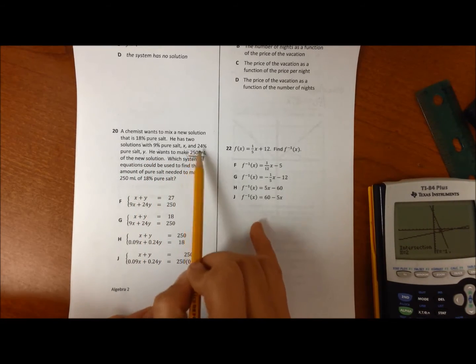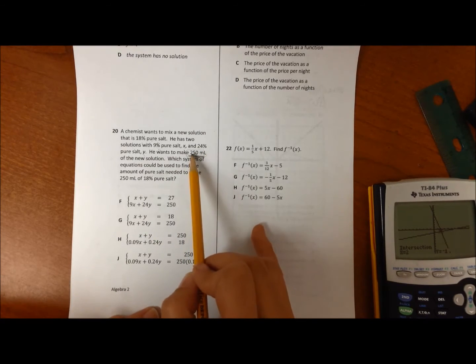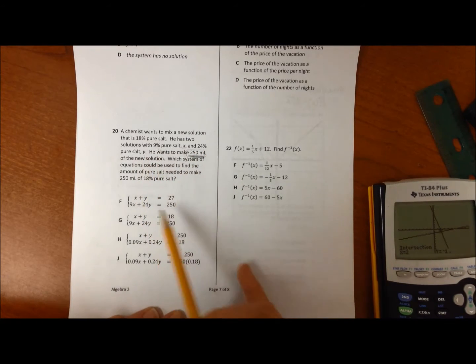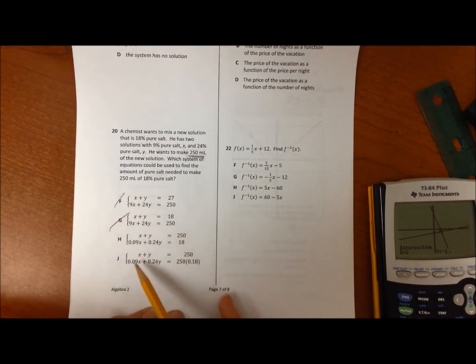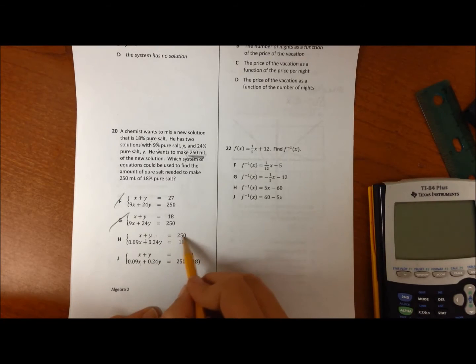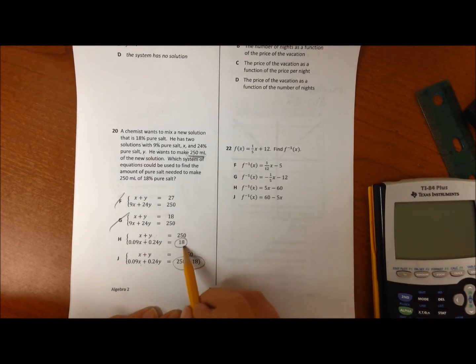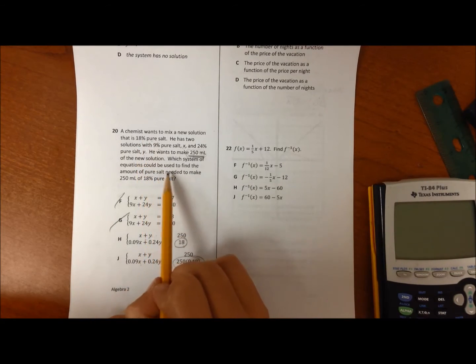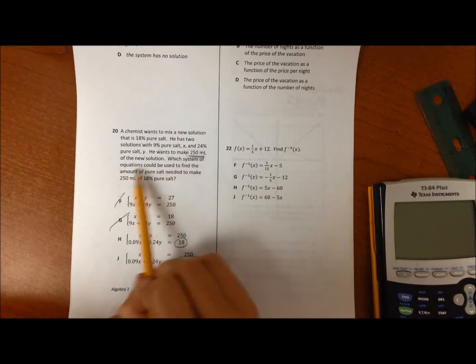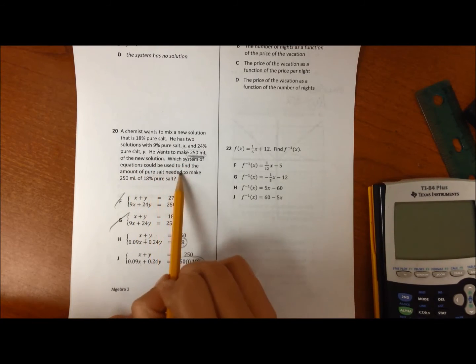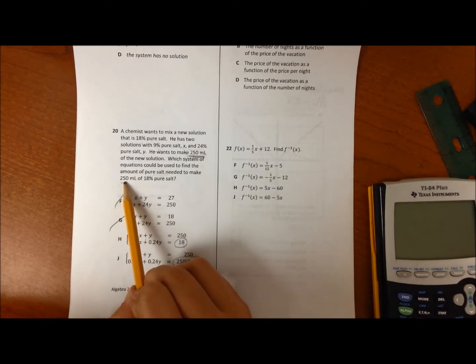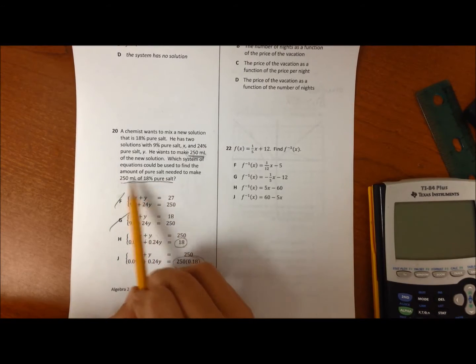So right away I already know total I need to add. So I need an equation that adds the x and y to be 250. Not F, not G. It's out of H or J. Alright, now looking at H and J, the difference between these two is this here. So what is that 18? The 18 represents that, and you keep reading as well, which system of equations could be used to find the amount of pure salt needed to make 250 milliliters of 18% pure salt.